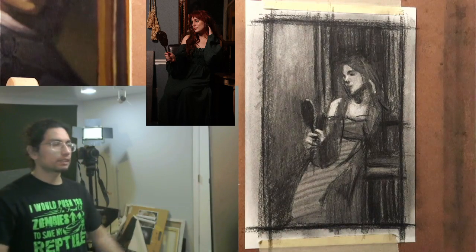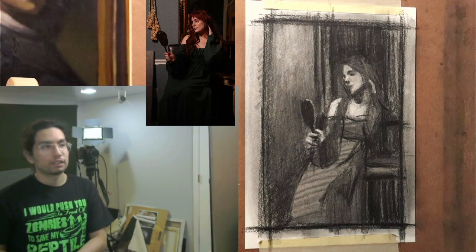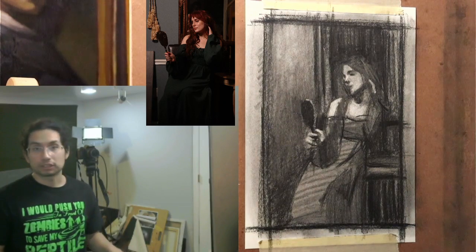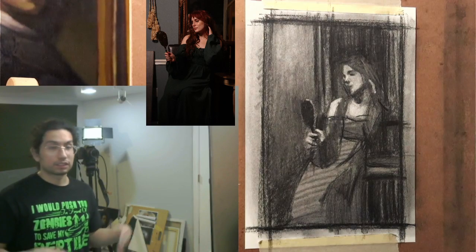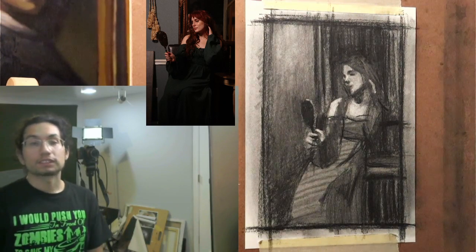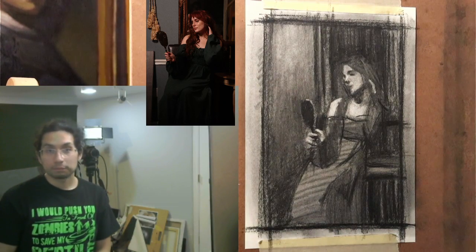But I'll talk more about that in class. And like I said, you can actually make things that don't work compositionally in most cases work in your own compositions. It's that subjective.